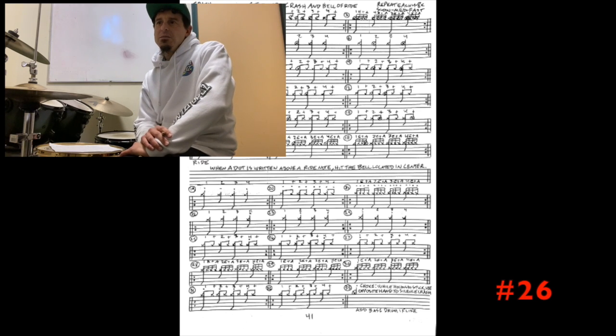Okay, for number 26, we're going to do basic 8th notes, and we're going to put the bell of the ride for both the backbeats on beats 2 and 4.